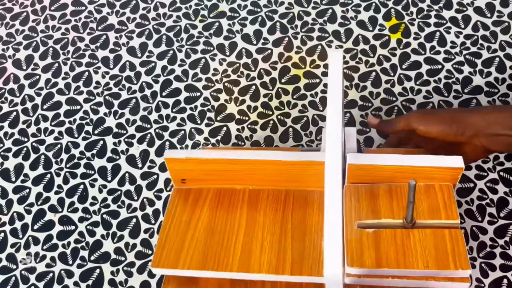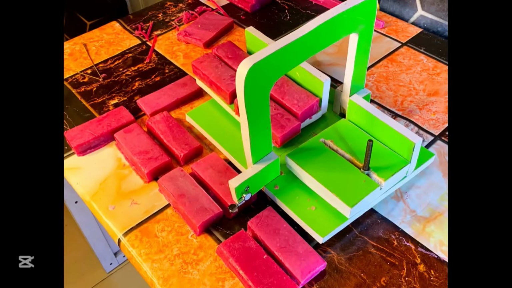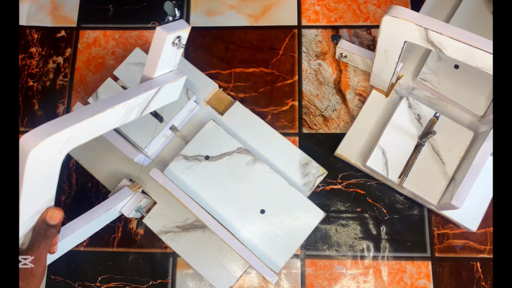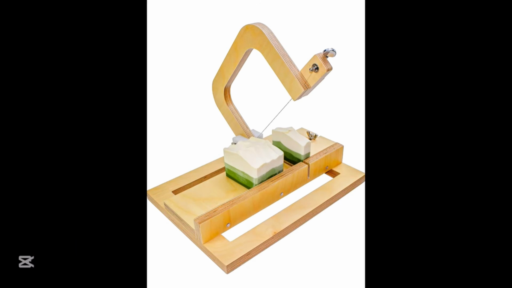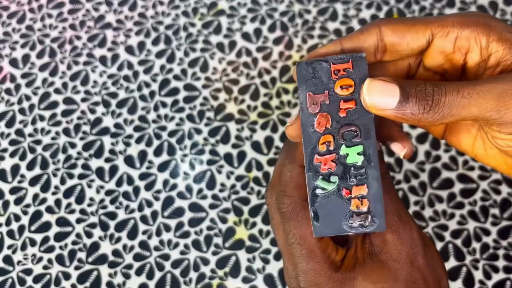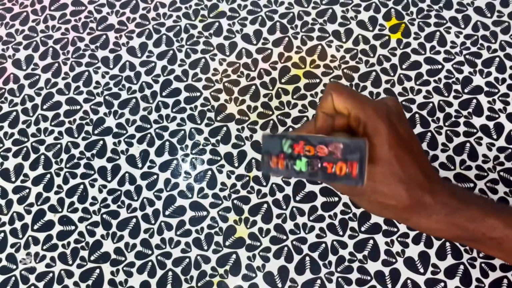And don't forget, we have soap equipment. We have soap molds. We have soap stamps. We have soap trimmers. We have soap groove makers. We have soap cutters. So we have varieties of equipment for you to purchase and up your soap game. You can see them. They look very beautiful. They are beautiful and very steady and very good. So this is the kind of equipment you need for your soap making business.